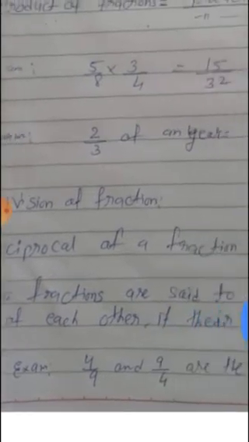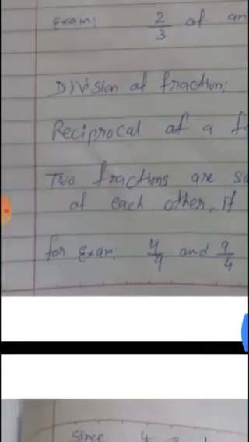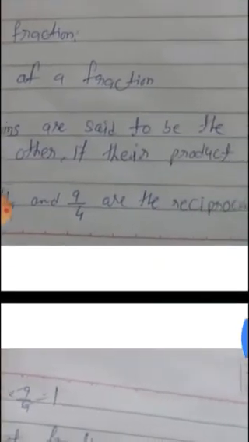Before coming to division of fractions, we will learn about the reciprocal of a fraction. Two fractions are said to be the reciprocal of each other if their product is 1. Example, 4 by 9 and 9 by 4 are the reciprocal of each other. Now 4 by 9 into 9 by 4 equals 1. Now next one, division of a fraction.